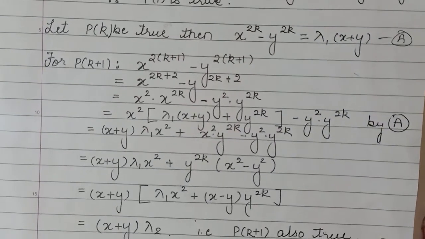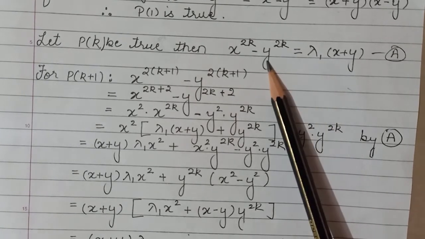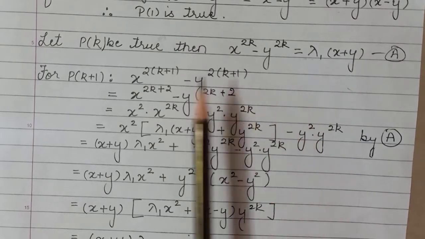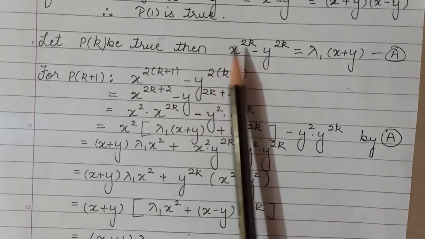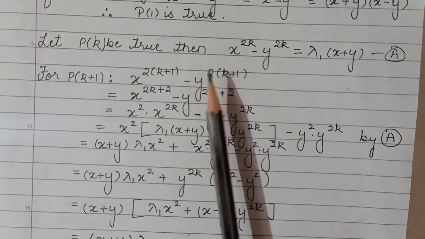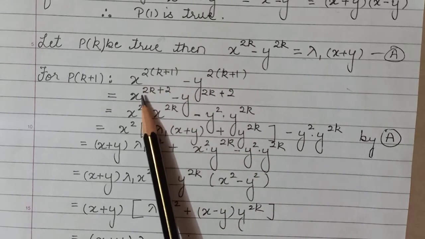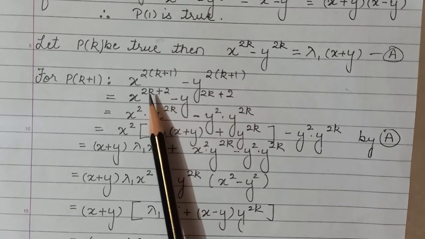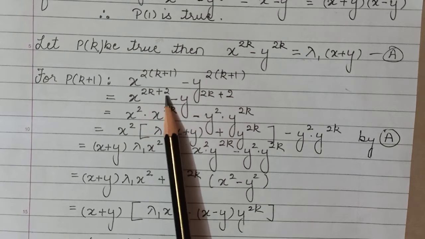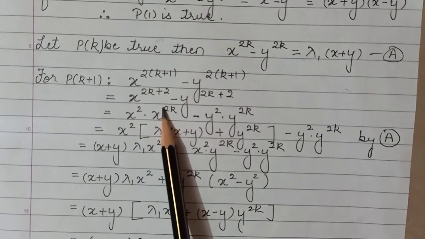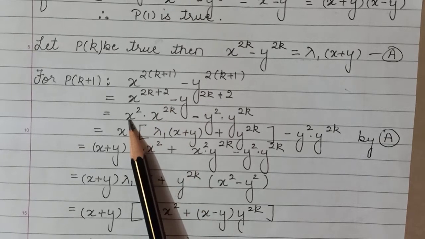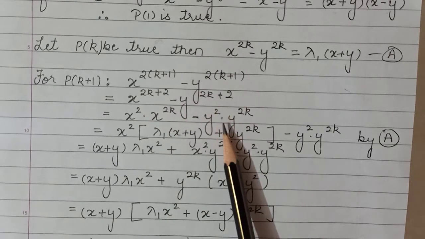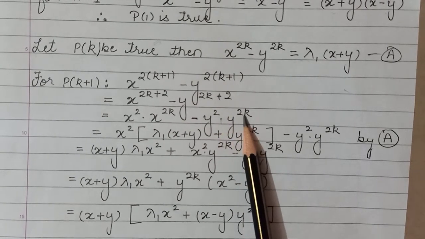Now coming to Pk, we will assume Pk to be true. So in place of n we've put k here. Again we'll say this is x plus y into some constant, and now we'll show it for k plus 1. So now in place of k, k plus 1 will come in the expression. Now we'll distribute this inside, so this becomes x to the power of 2k plus 2. Then by law of indices we know if the bases are same the powers are added. So how can I write this split, x to the power of 2k into x to the power of 2. So I've written it as x square into x to the power of 2k. This power got split. Same way here also. So this is y square into y to the power of 2k.